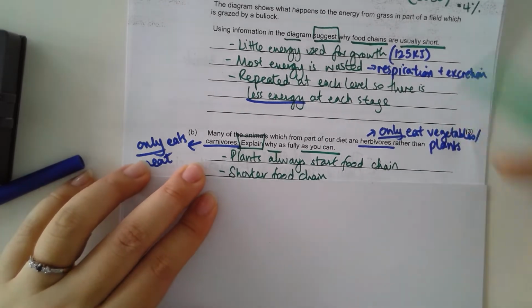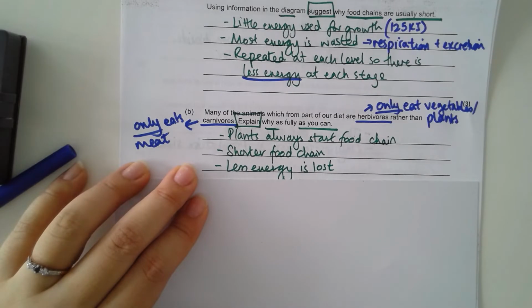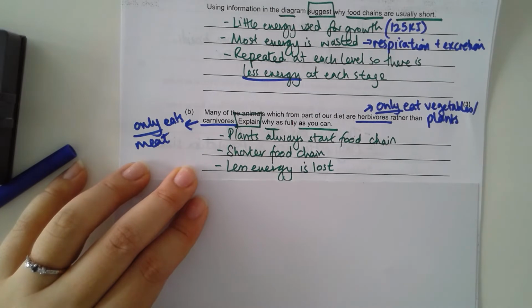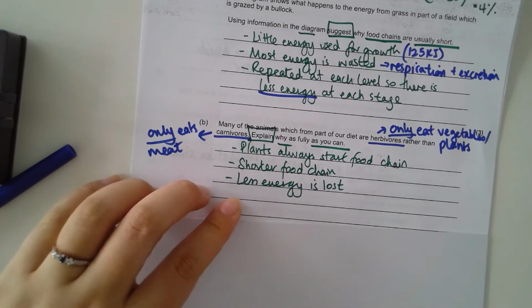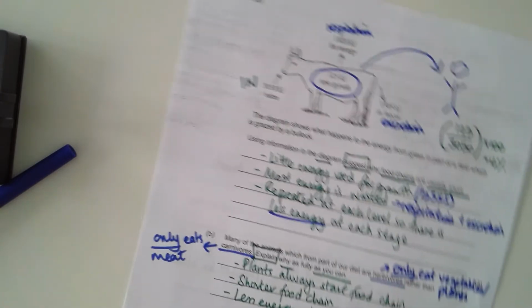Secondly, we now have shorter food chains. And lastly, less energy is lost. Those are the three answers there to get the 3 marks. We move on to the next question.